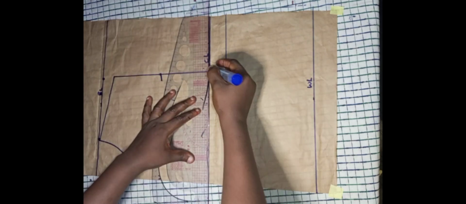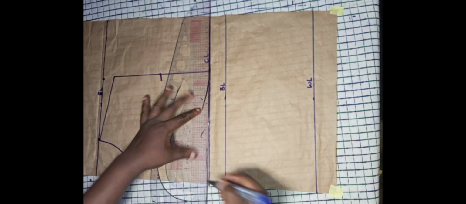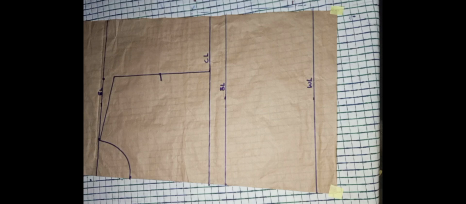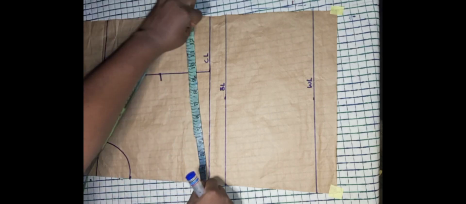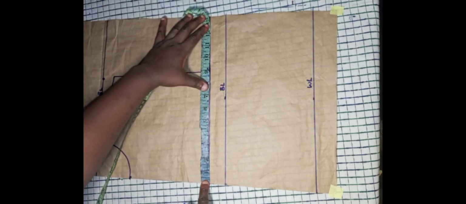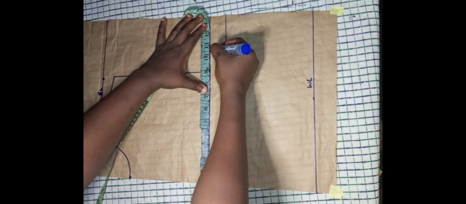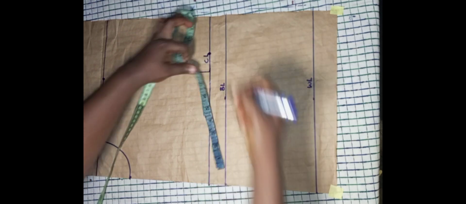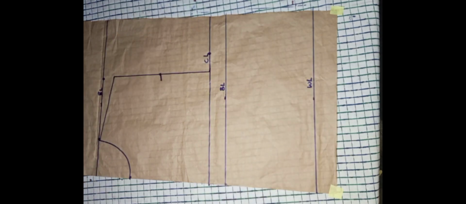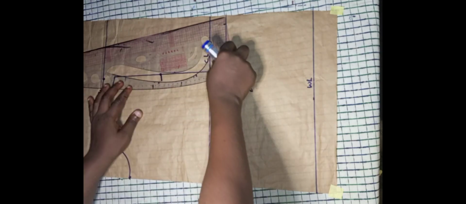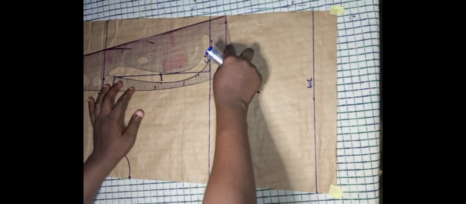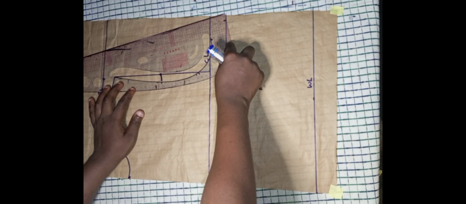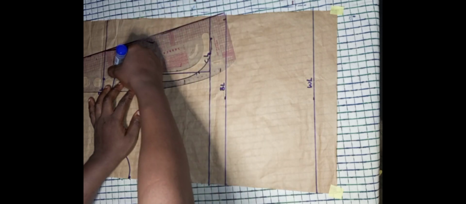Now I'm going to rule a straight line this way for better understanding. Now what I'm going to be doing is to take my bust measurement that I divided by 4, which gives me 10.25 inches. Now I'll use my curve rule to connect this way, meeting that bust measurement.